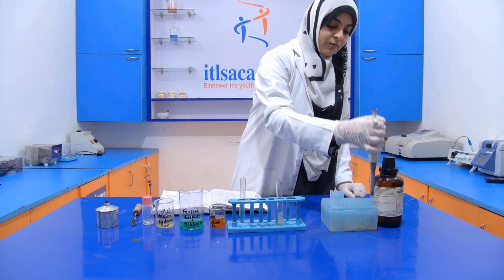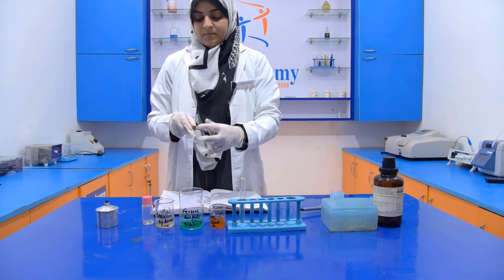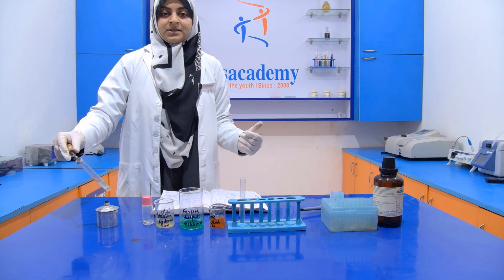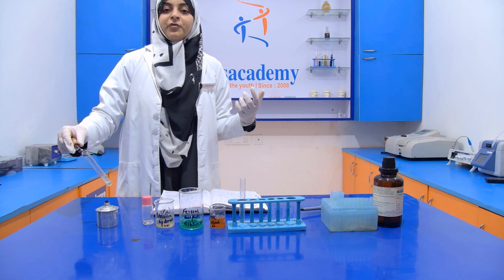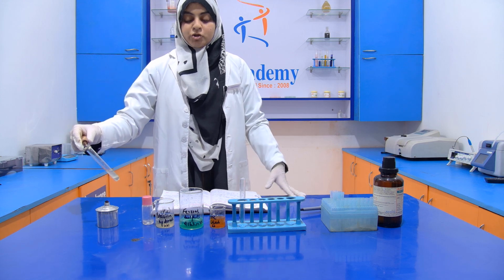Now we have to heat it with the help of the burner. When you are heating it, you have to hold the test tube like this, so that if any vapors come out from the test tube, they will not come in contact with your skin or your eyes.